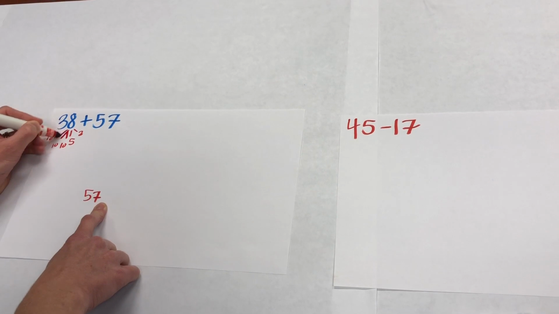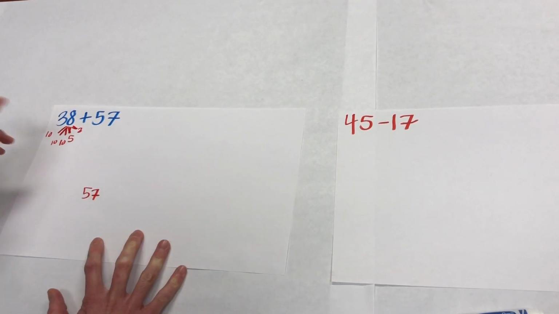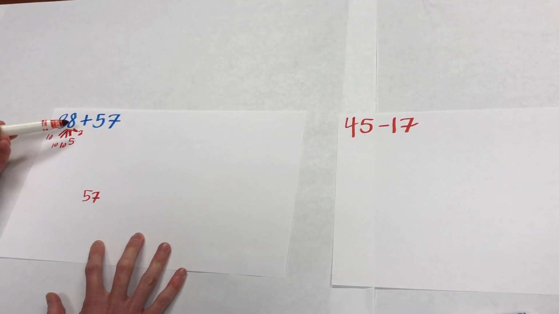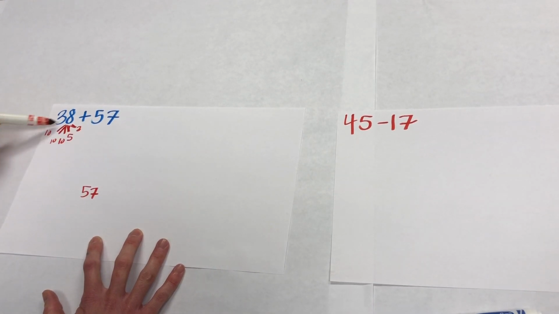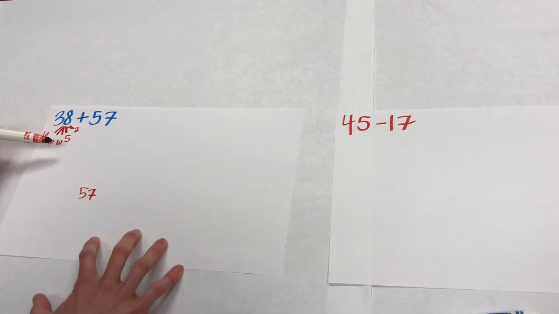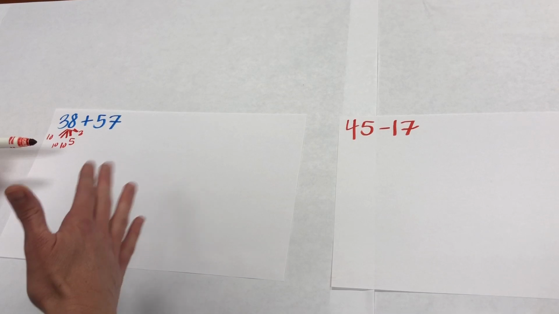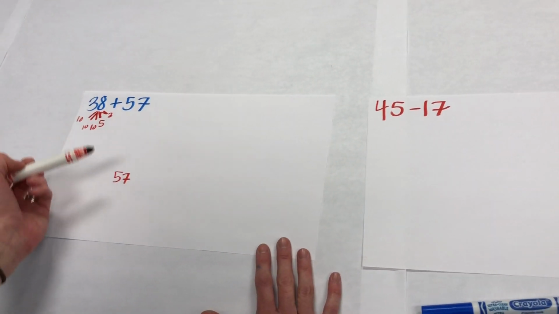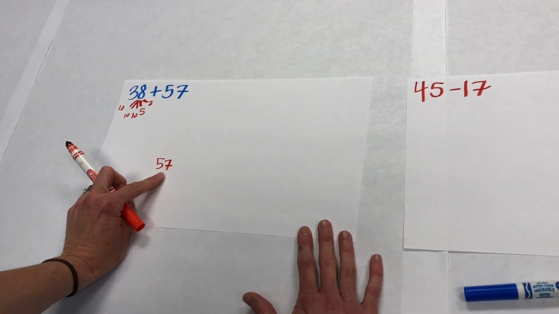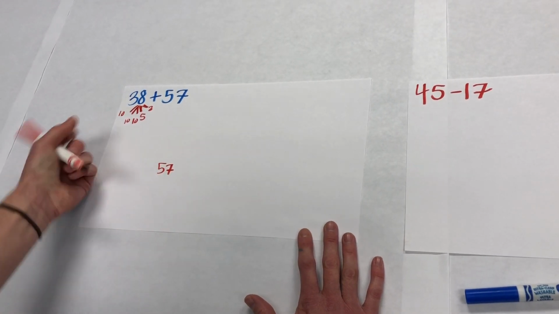The big piece that you would want to hit on here is that it really doesn't matter how they decompose it, as long as it adds up to the value, and then we'll help shore up the decomposing to actually help them get to the number that they're looking for, because sometimes the numbers that they pick might be more difficult to cross over tens.